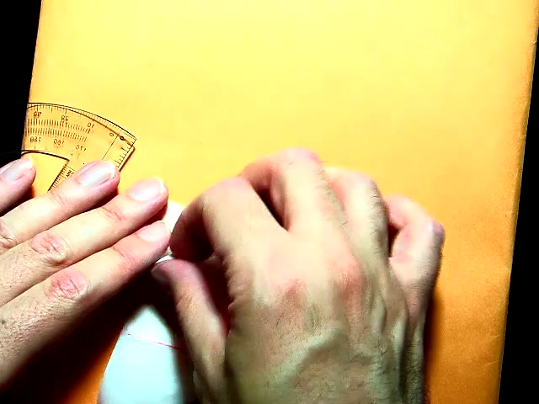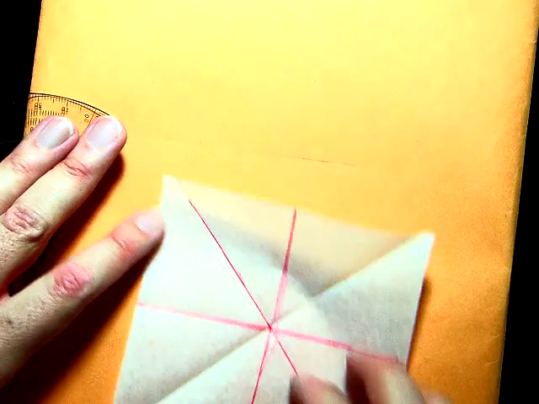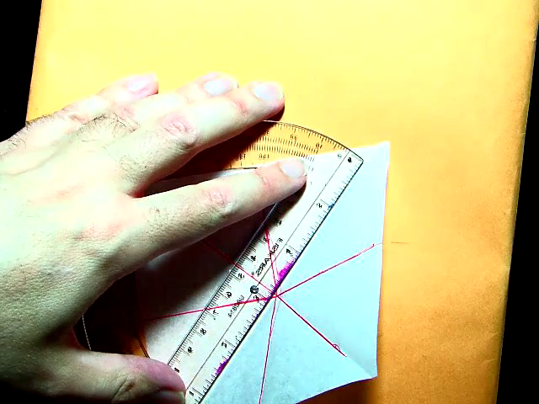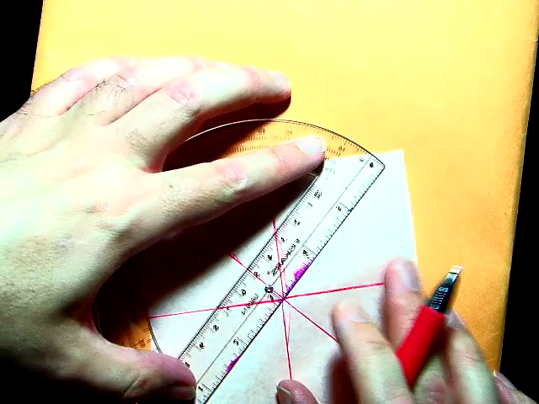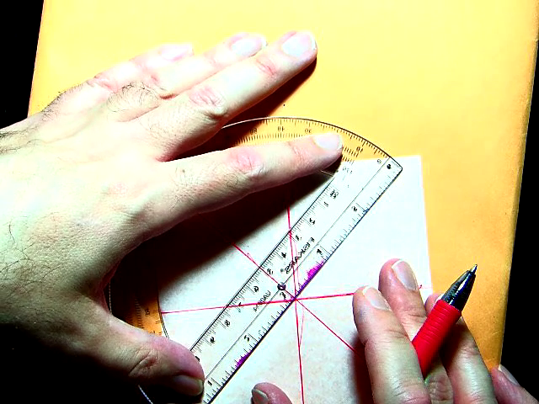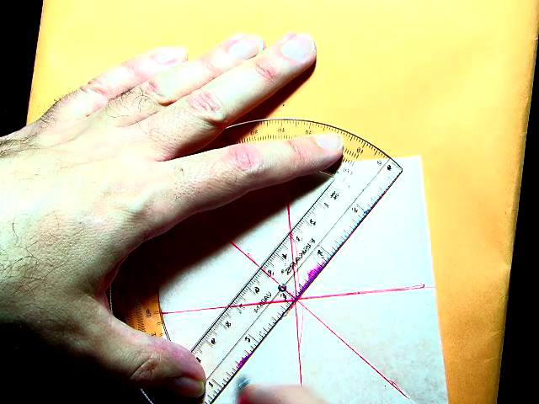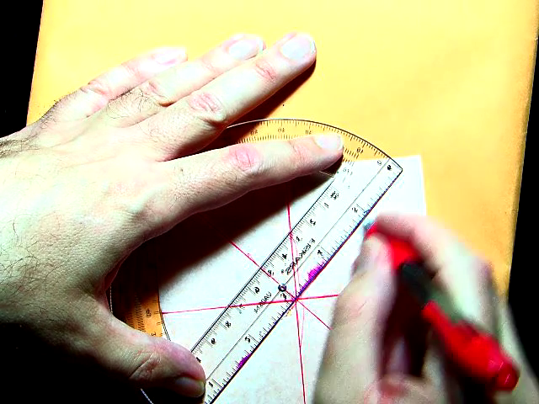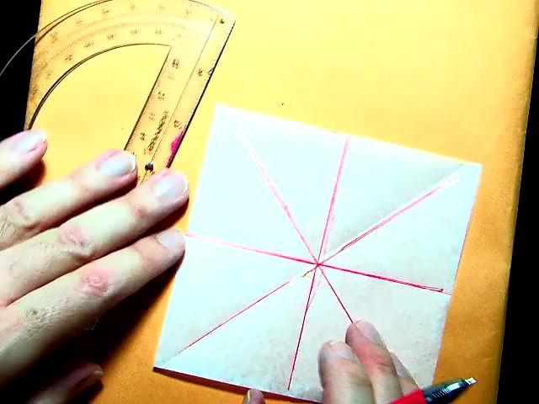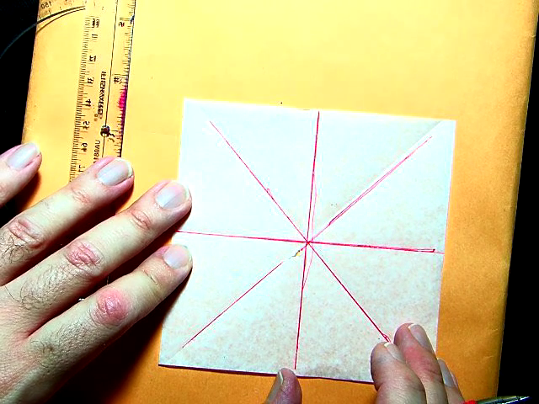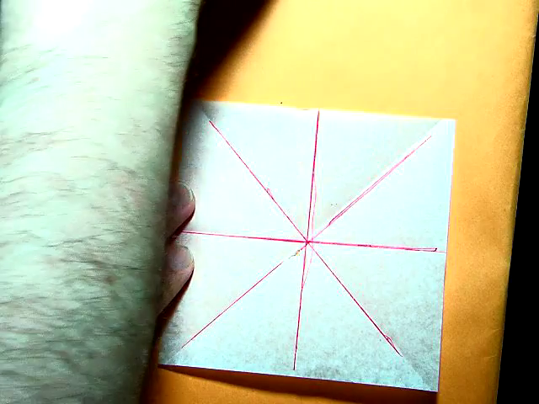So again, we have this. We can open this up, and we've got our fourth line of symmetry. So a square has 4 lines of symmetry, unlike a rectangle, which only has 2. Okay, sorry for tearing the paper a little bit there, but those are the lines of symmetry of a square. And now finally, let's take a look at a circle.